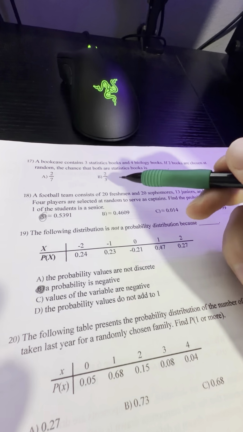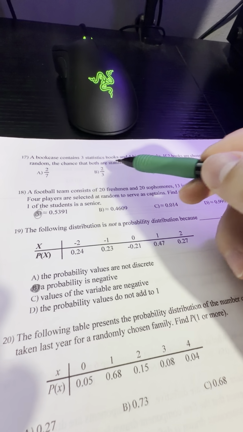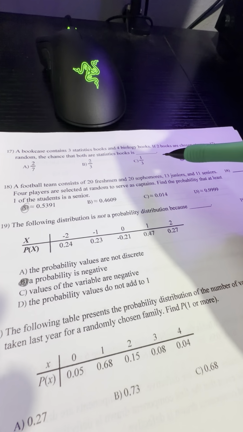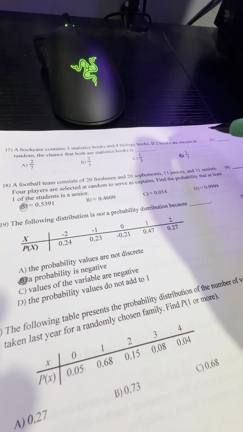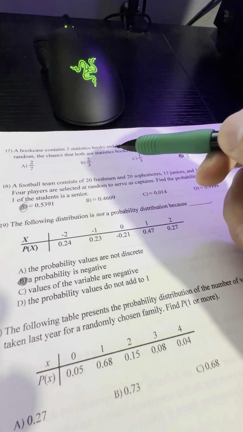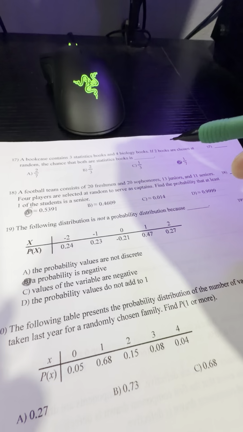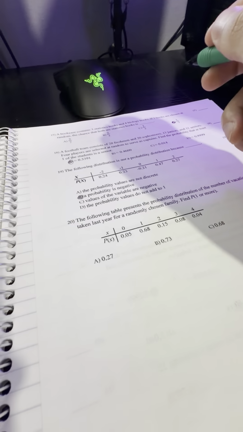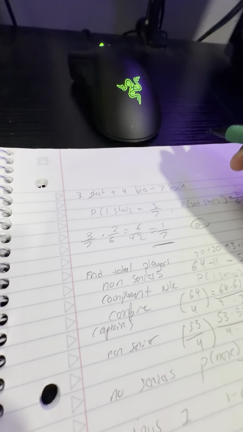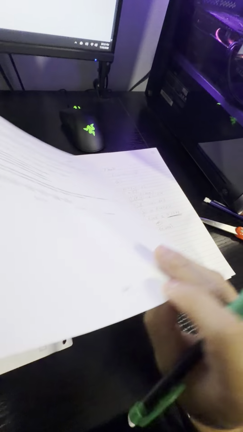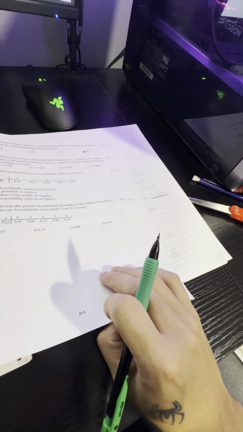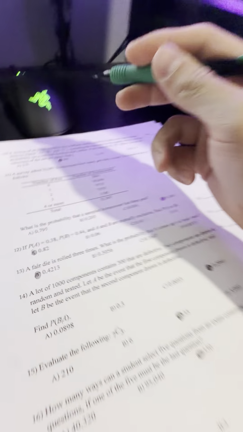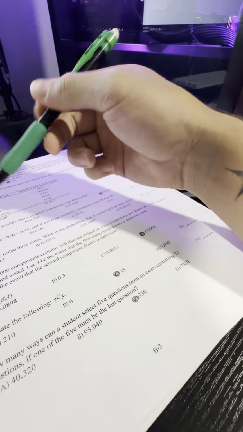Now for a bookcase contains 3 statistics books and 4 biology books. If 2 books were chosen at random, the chance that both are statistics books is... And then for this one, right here. Oh. Yeah, sorry, I skipped over 14.